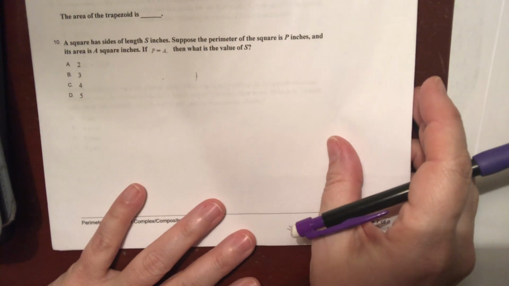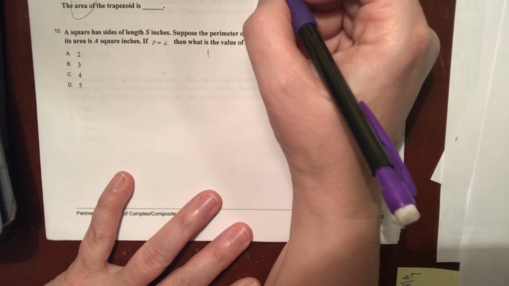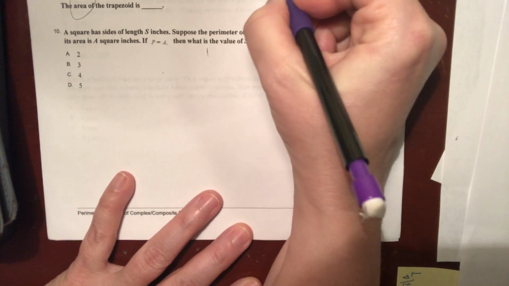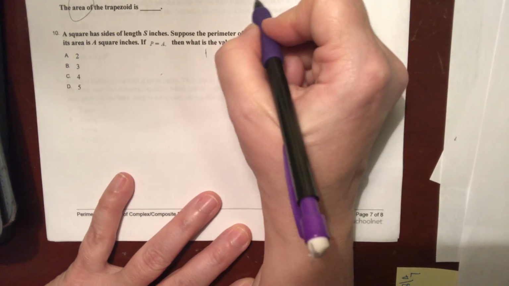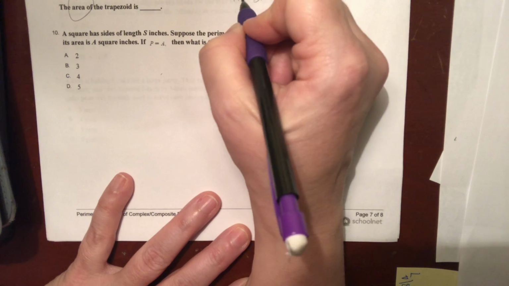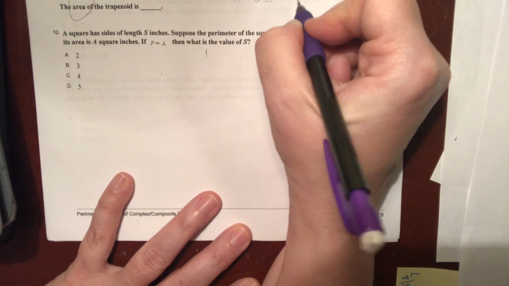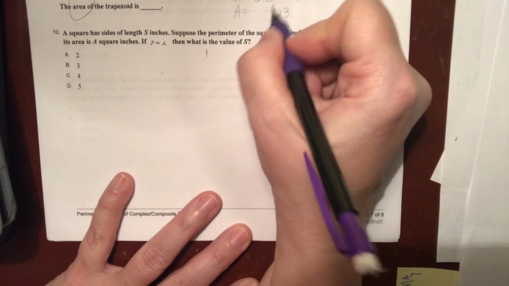Let's look at 9. We're probably going to need the trapezoid. Yep, trapezoid. Here we go. So we're going to do 1/2 base 1 plus base 2 times the height. So we have 1/2, 15 plus 8, and the height is 6. So 15 plus 8 is 23.